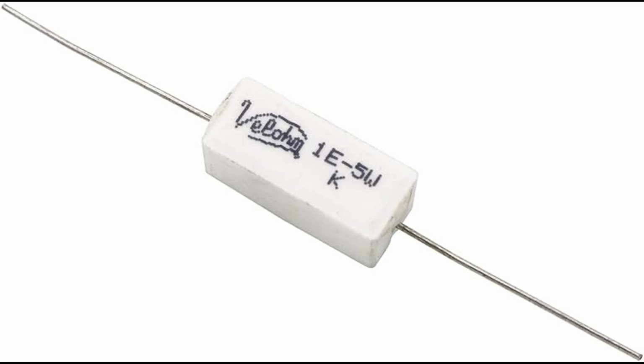Terminal identification. In some connectors and terminal blocks, color coding is used to designate specific terminals for ease of connection. For instance, in audio connectors, the color coding of terminals helps users correctly connect speakers. Component markings. In addition to color bands, some components may have alphanumeric markings printed on them in different colors to indicate values, ratings, or part numbers.